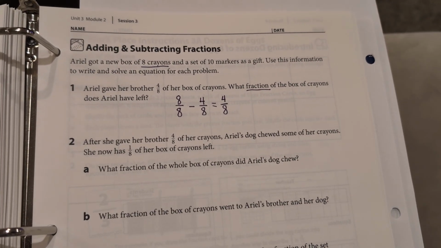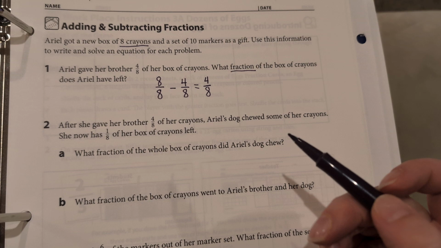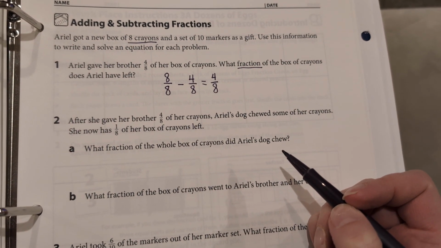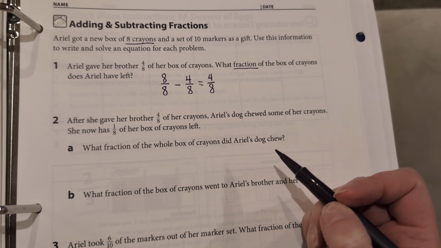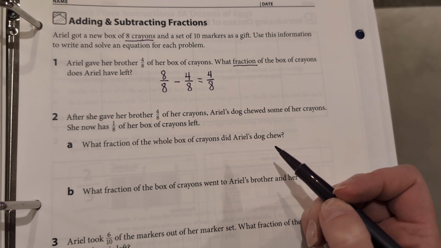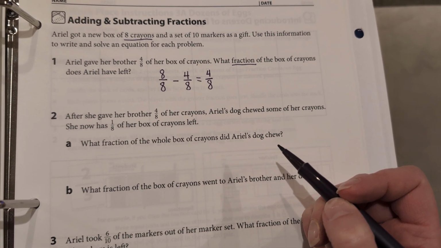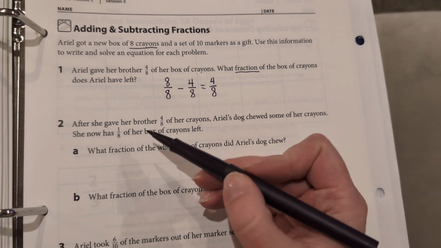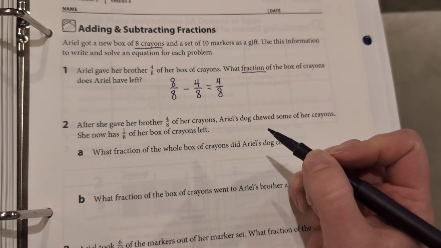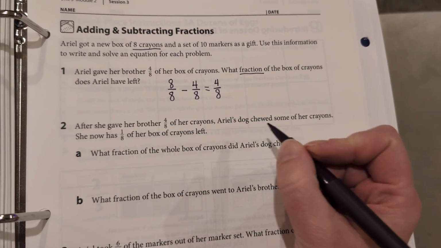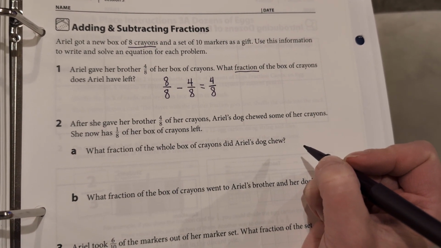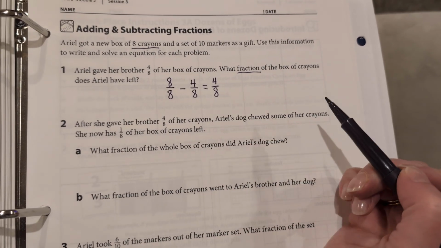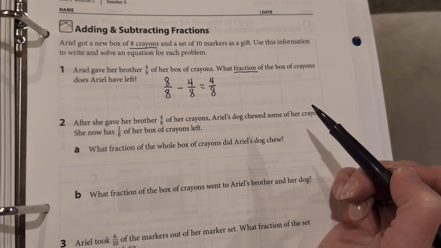Okay, after she gave her brother 4/8 of the crayons, Ariel's dog chewed some of her crayons. Now she has 1/8 of her box of crayons left. What fraction of the whole box of crayons did Ariel's dog chew? So if she has 1/8 left after she gives him 4/8, and she had 4/8.